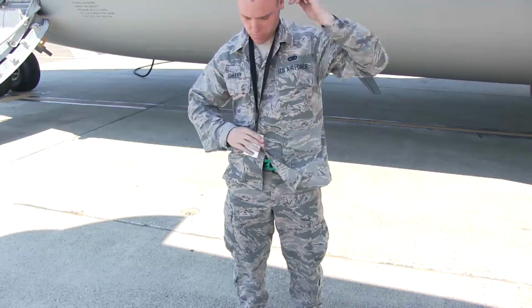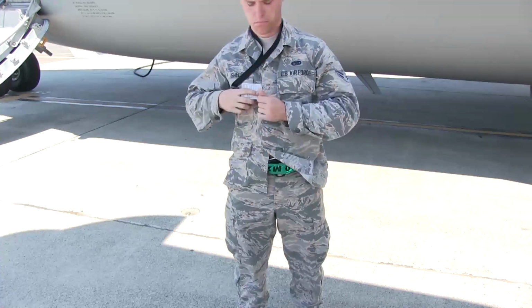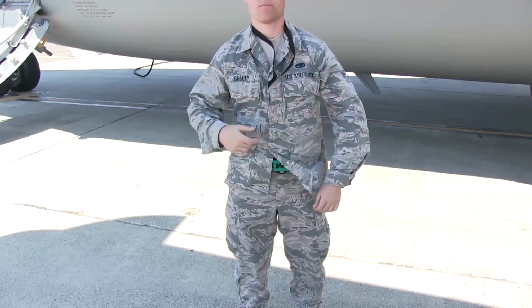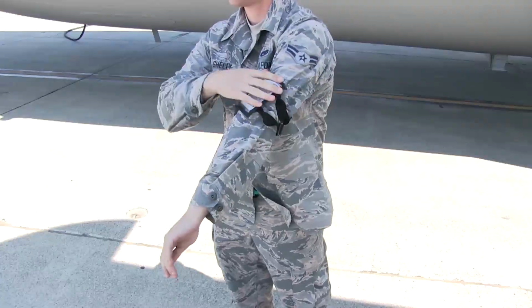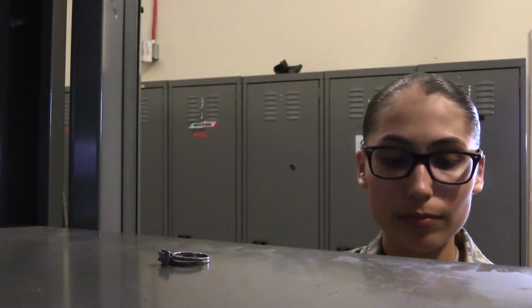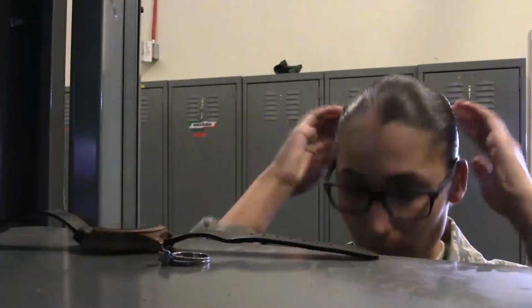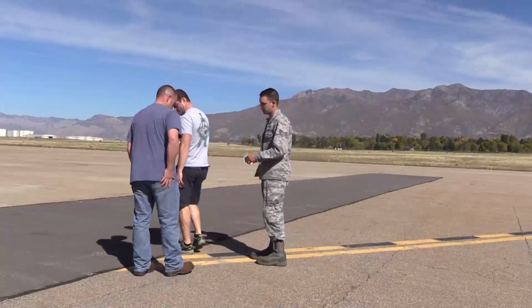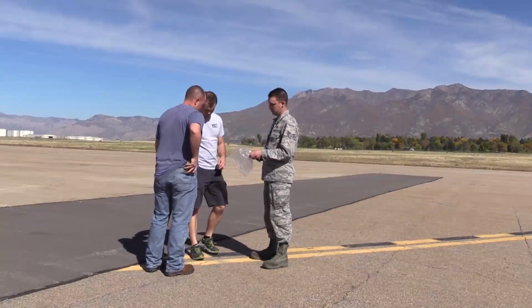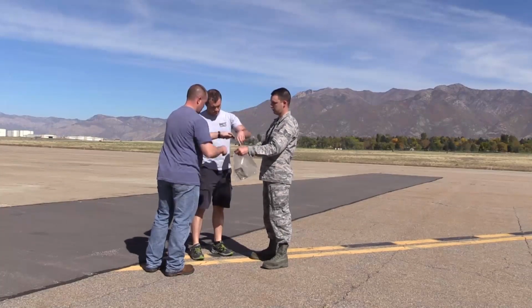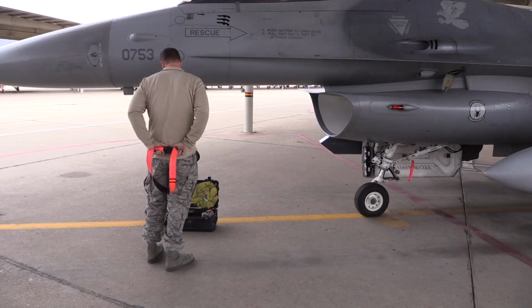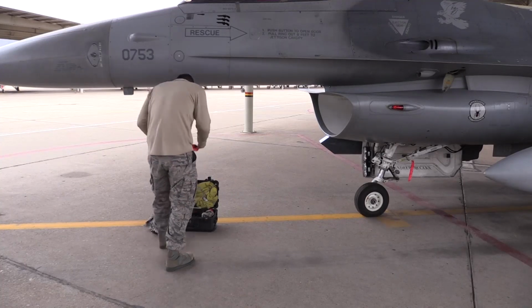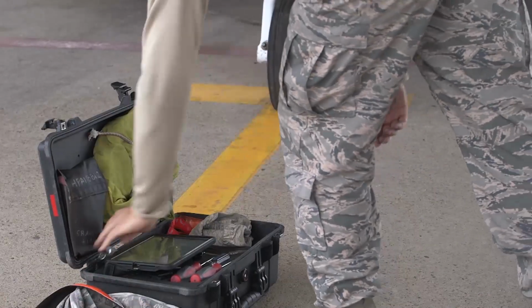On the flight line, adhere to all clothing policies, such as restricted area badges having non-metallic cords or plastic armbands. Keep in mind that wearing metal insignias and badges, hair accessories, and jewelry is not authorized. Escorts of visiting personnel will ensure all FOD prevention measures are implemented.